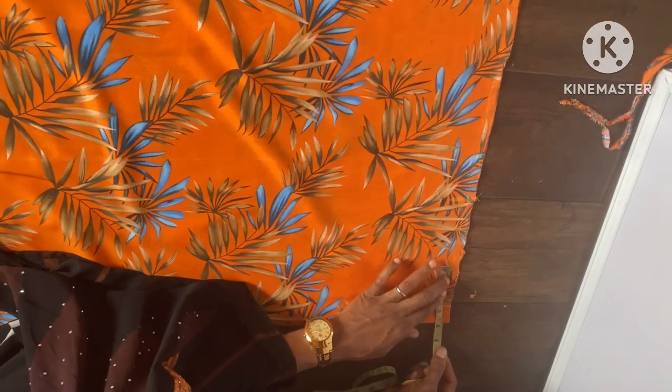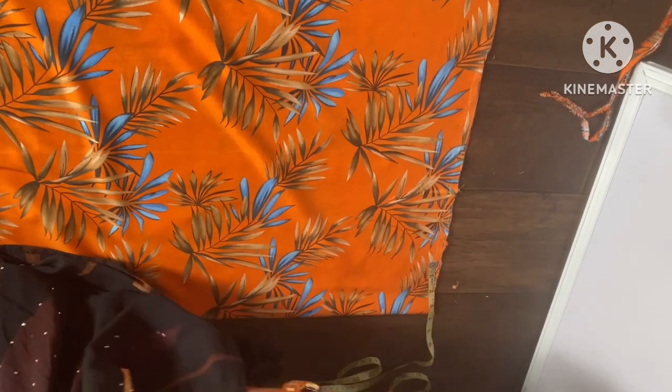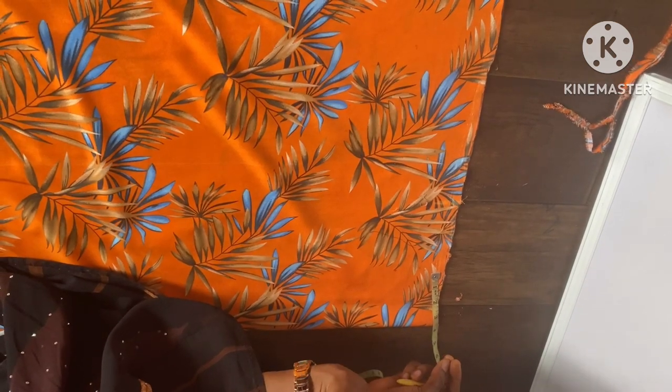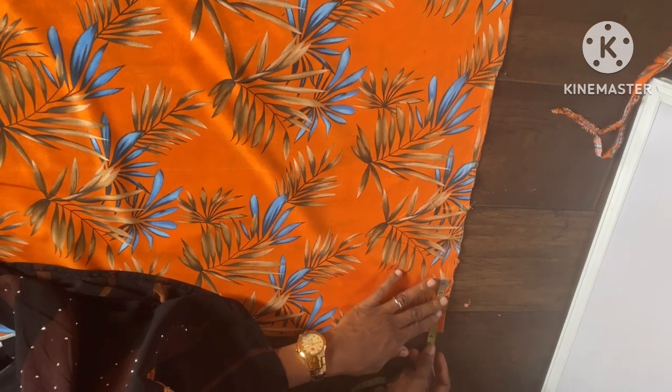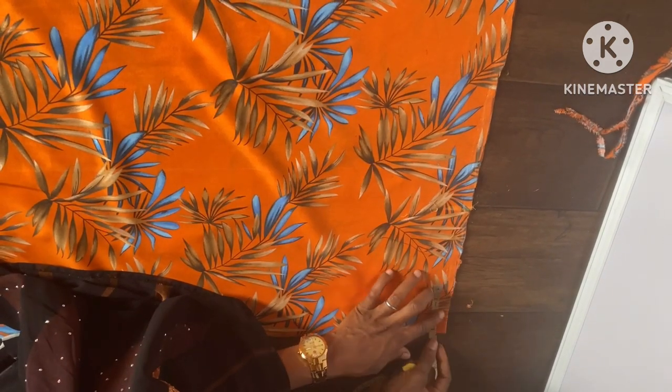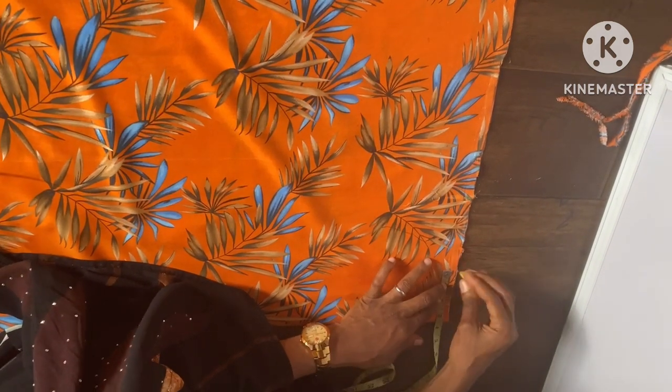From this shoulder measurement, I'll be taking my neckline of 3.5 inches. The main neckline on this side is turtleneck, but here I want to make use of a round neck that is not too wide. So I'm making use of 3.5 inches for the wideness of the neck.